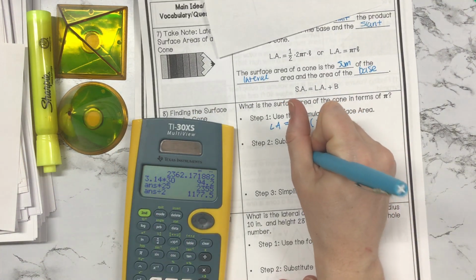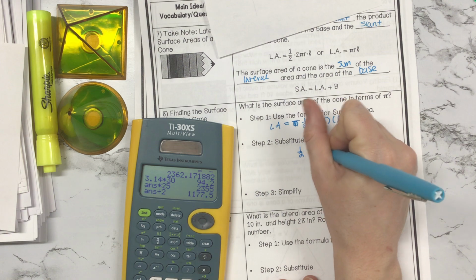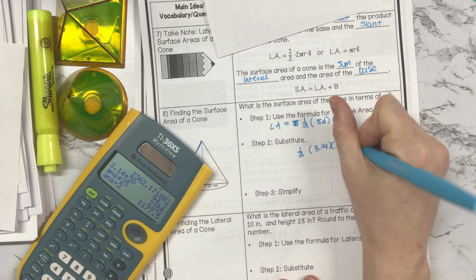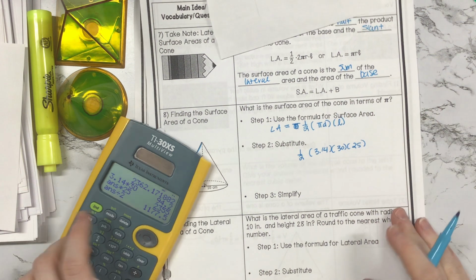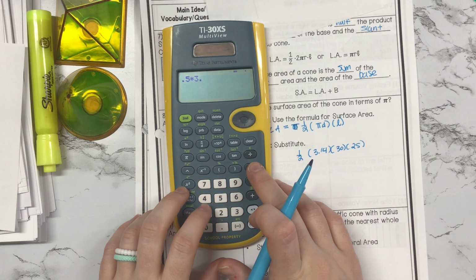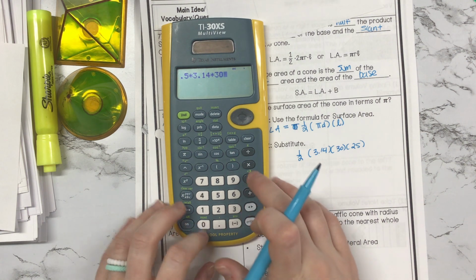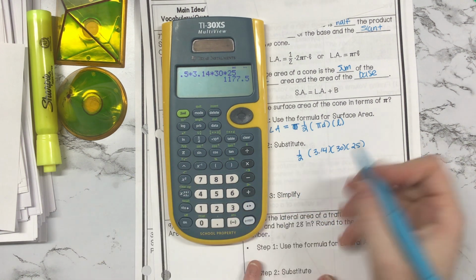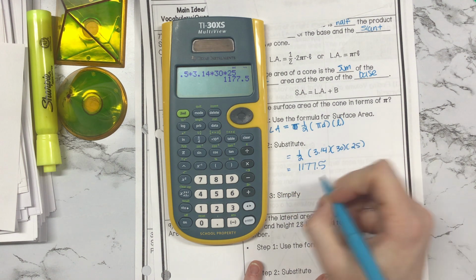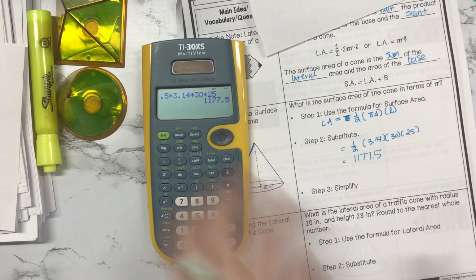So we're going to substitute it in, 1/2, 3.14, the diameter is 30, the slant height is 25. Okay, so that's the lateral surface area.